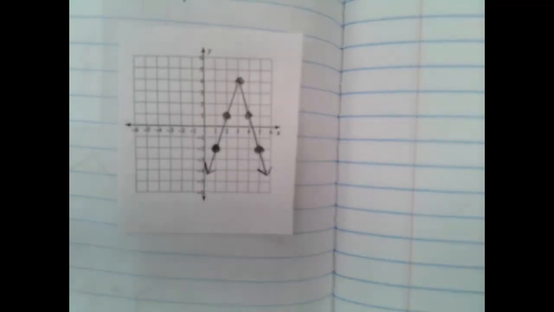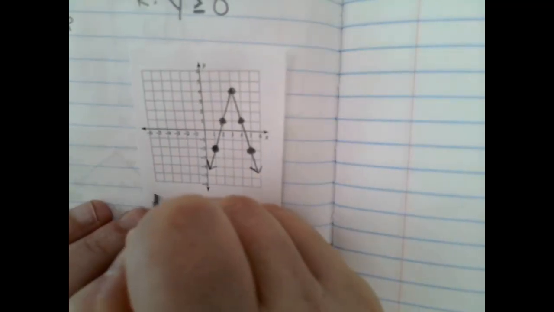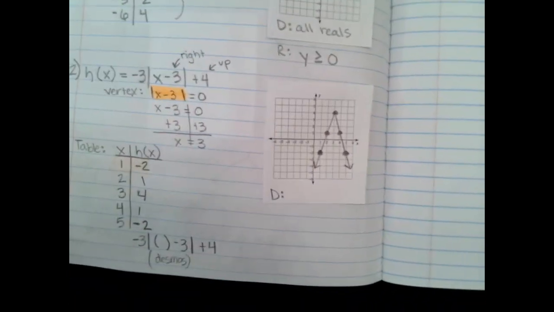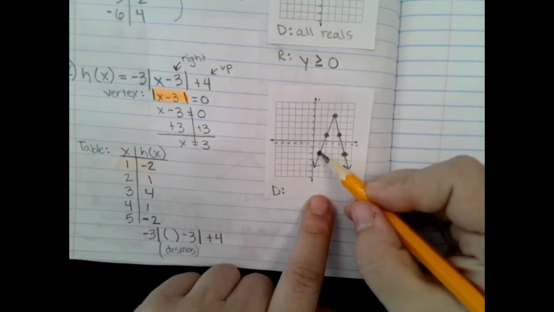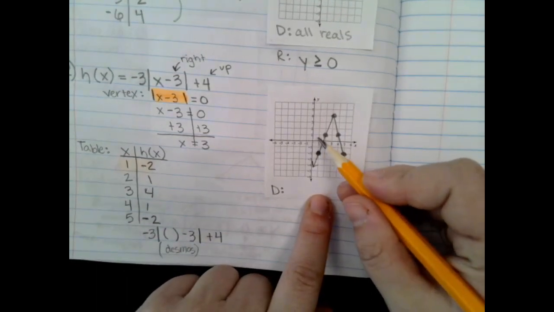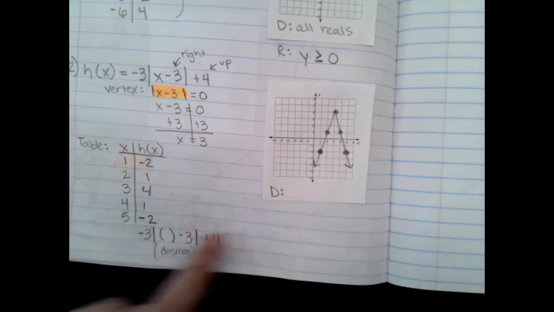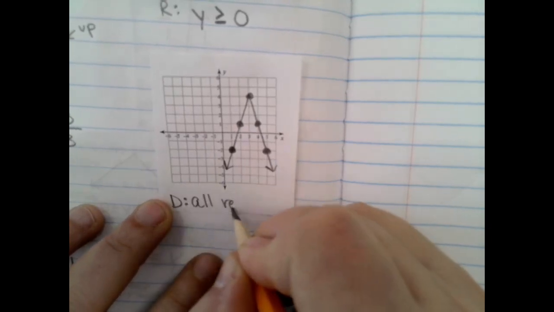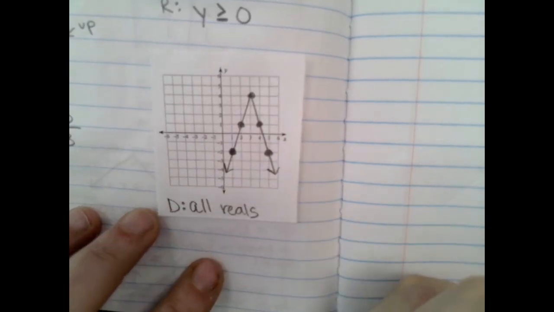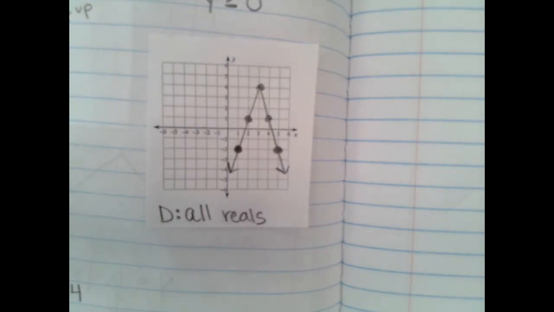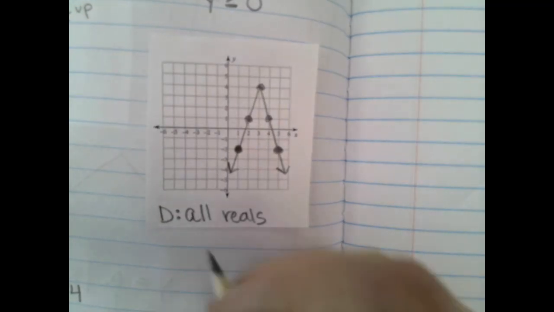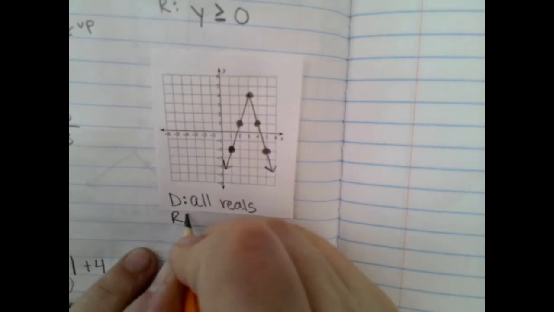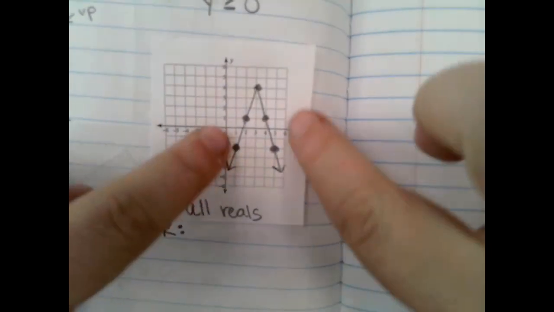So let's real quick identify that domain and range. 1, -2, it's right here. Right 1, down 2. Good. What did you get for domain? All reals. Good. Does it keep going left and keep going right? Yep. That's what those arrows mean. It keeps going out, out, out as it goes. All right. What about range? Does it keep going up this time?